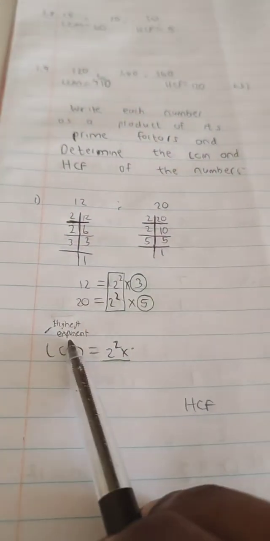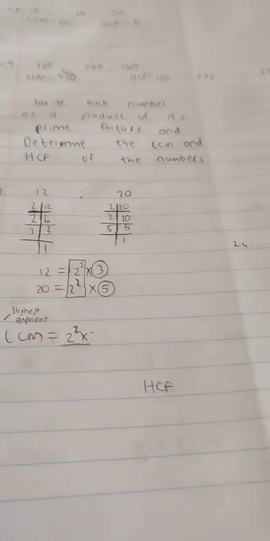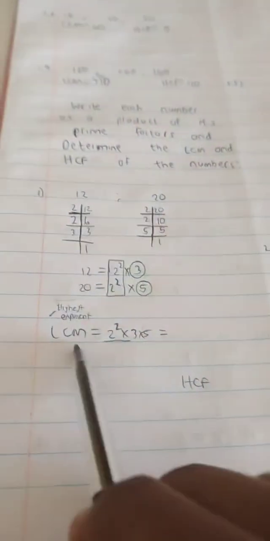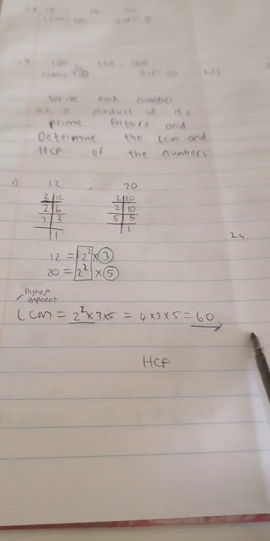So the product of the common base with the highest exponents together with our leftover bases will basically make up our LCM. So as said, 2 squared is 4, times 3, times 5. That gives us a beautiful number, 60. So we say 60 is the lowest common multiple.